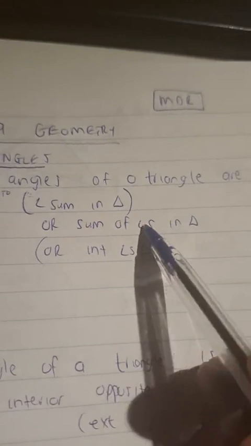Hopefully you can see there's angle 1, angle 2, and angle 3. So in total, we have 3 angles. And this statement is saying that the interior angles, meaning the angles inside of a triangle, are supplementary.